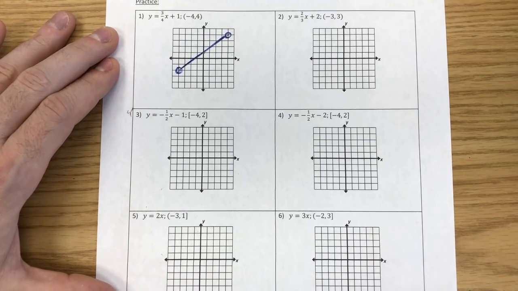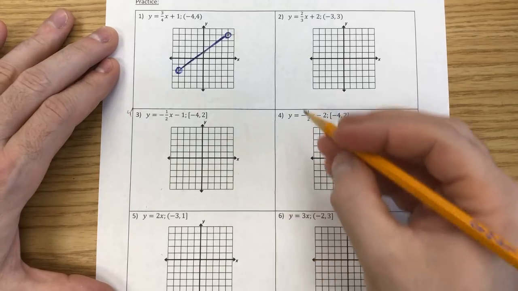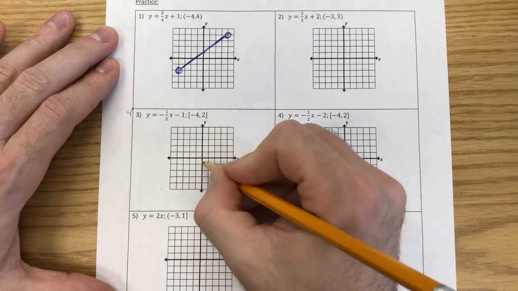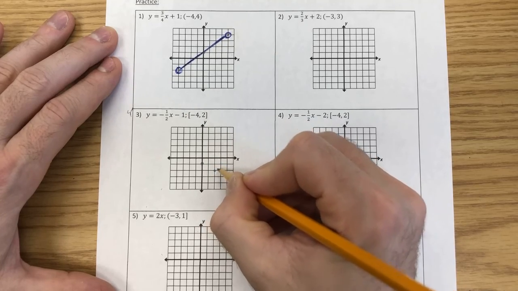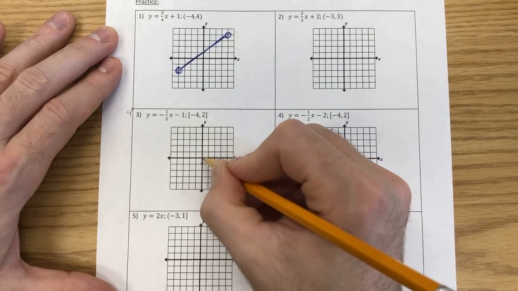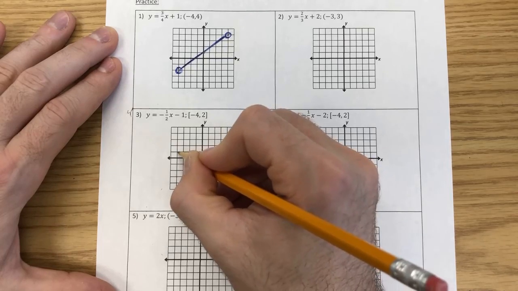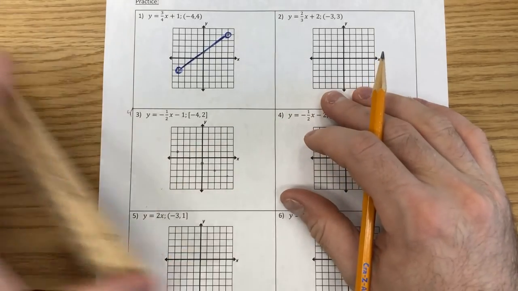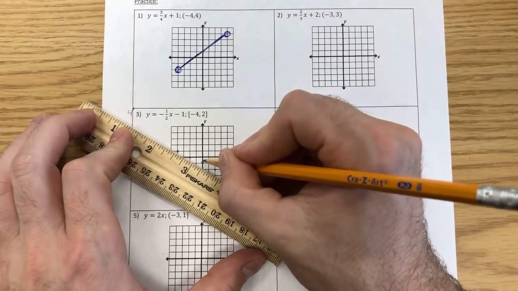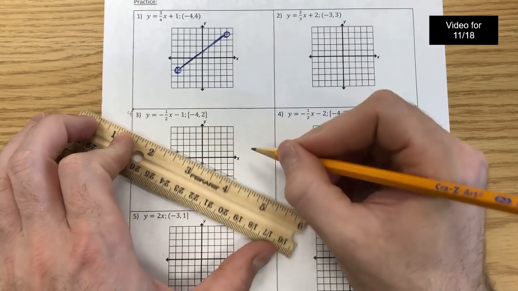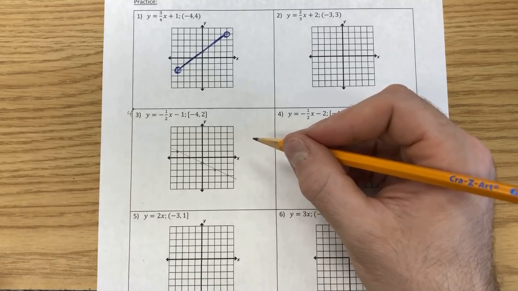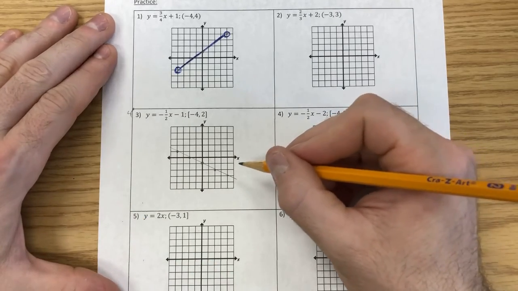Again, I'm going to start out with a pencil so that I can erase it. I'm going to start at -1. I'm going to go down 1 and over 2, up 1 and back 2, and I'm going to connect them with a solid line. Again, I'm drawing this very lightly because I'm going to be erasing a good bit of the graph.